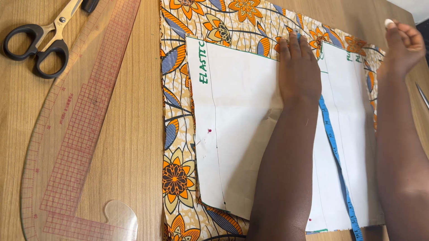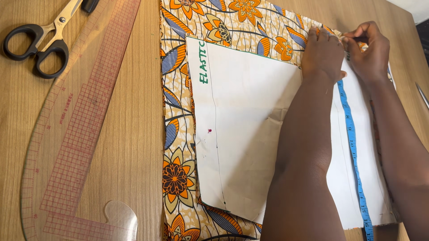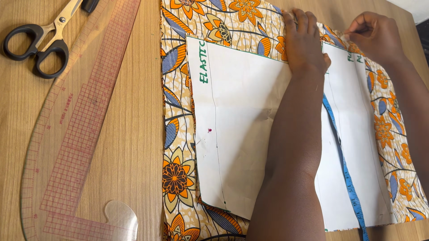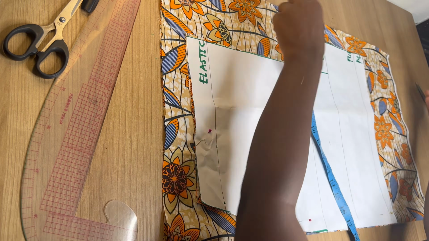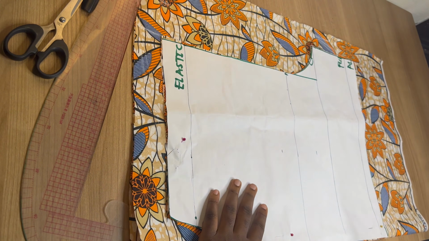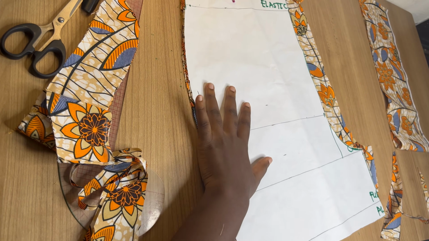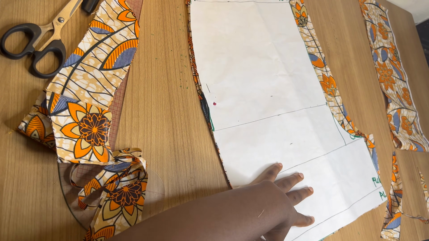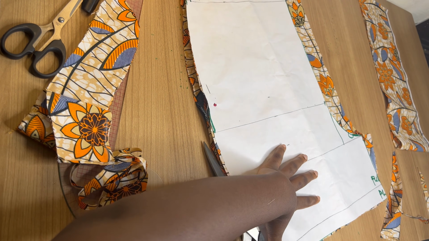And on that crotch line extension, make sure you have 3 inches or whatever you added as your crotch extension line. So you are adding to the back part because we have our bum at the back of our bodies. So we need more room to accommodate. So after cutting, this is what I have.